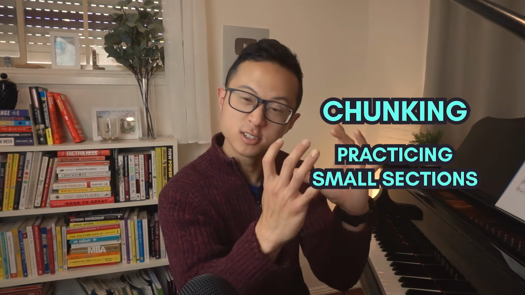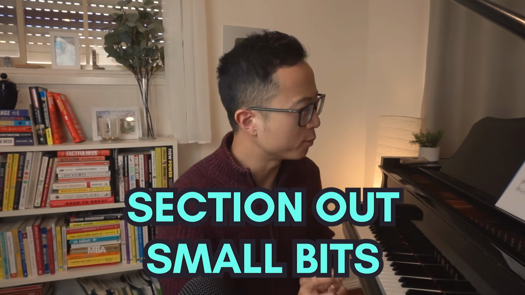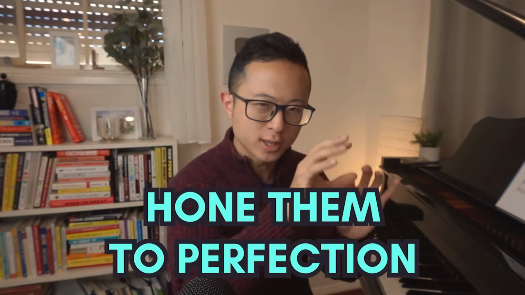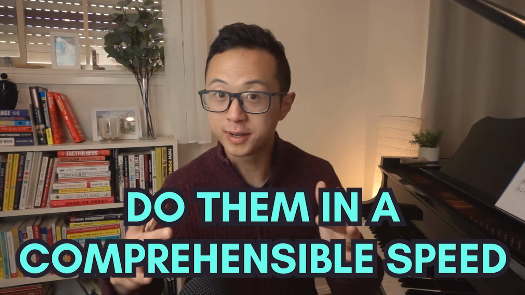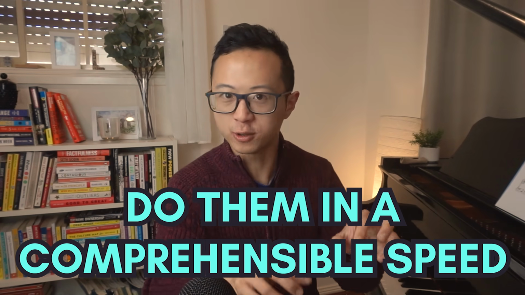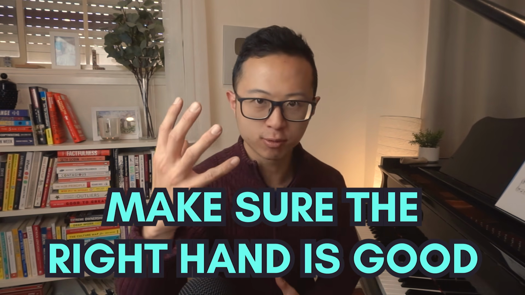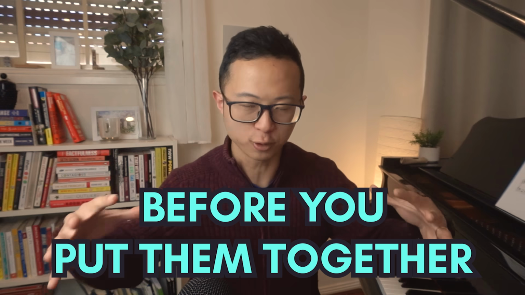Some effective practice strategies include chunking and practicing in small sections. So for example, do little parts. Never ever play through. You want to section out small bits and really hone them so that they're perfect before you move on. You want to do it at a speed where your brain can really comprehend what's going on and coordinate what you actually need to coordinate. You probably want to do hand separate practice as well. Make sure the right hand is good. Make sure the left hand is good before you put them together.